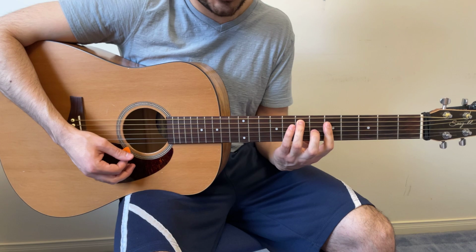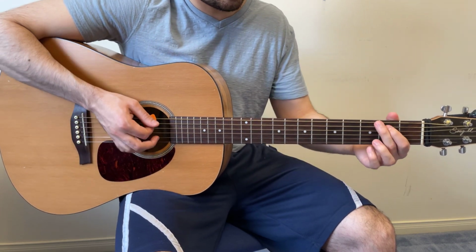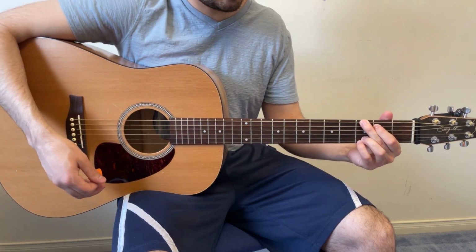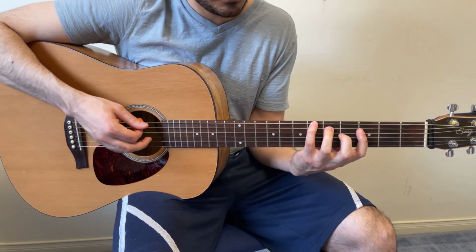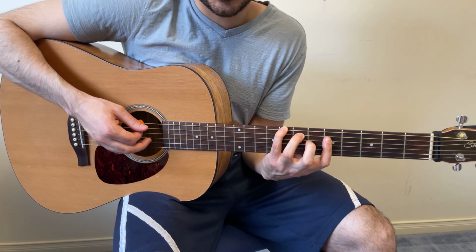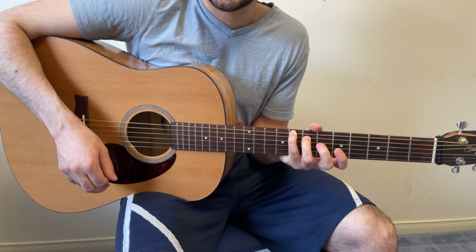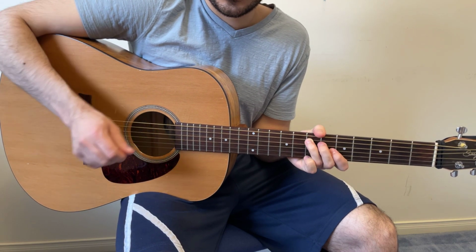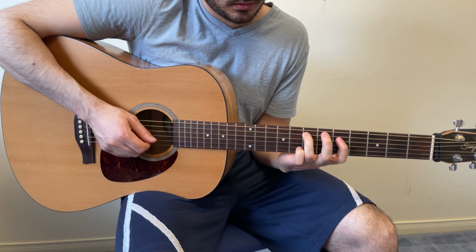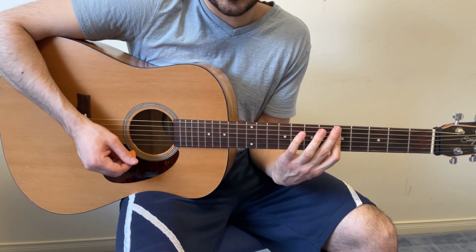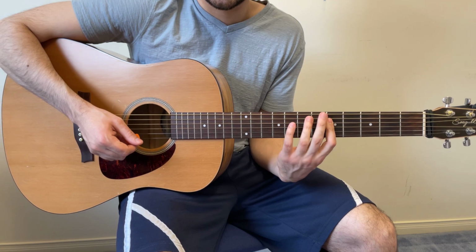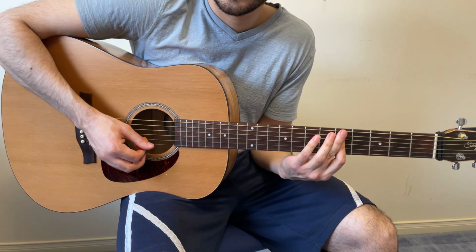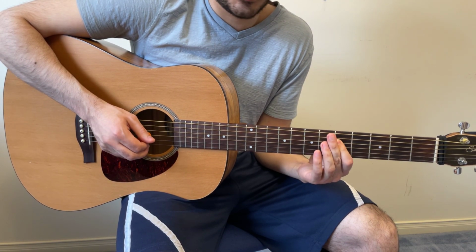Let's think about it now as the G shape. Think about the open G chord here, which I'm sure you may be familiar with. We can slide it up here. The root is now going to be the 8th fret of the low E string, 7th fret on the A string. We're going to bar across the 5th fret across the D, G, and B strings. So it's the root again, the 3rd, and there's the 5th in there.